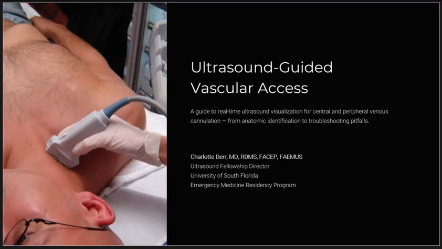I'm Charlotte Durr, and I'm going to provide you a guide to the real-time ultrasound visualization of central and peripheral venous vessels for IV cannulation. We're going to go everywhere from anatomic identification of these vessels on ultrasound, talk about the technique, all the way through to how to troubleshoot common pitfalls.